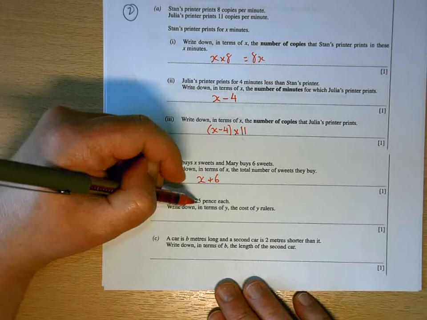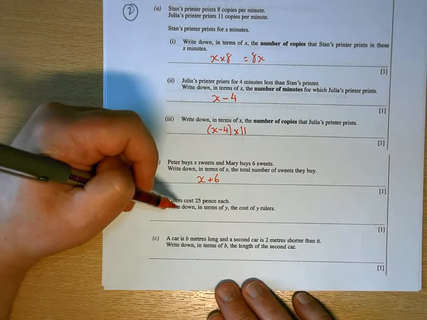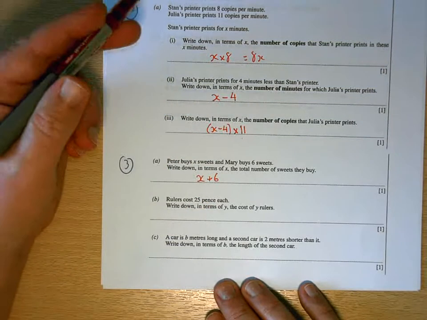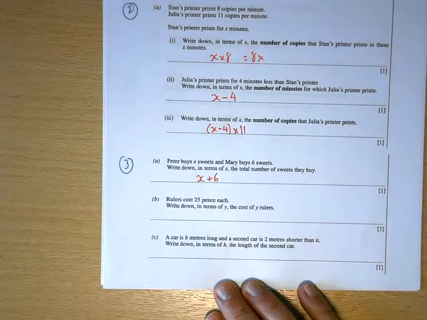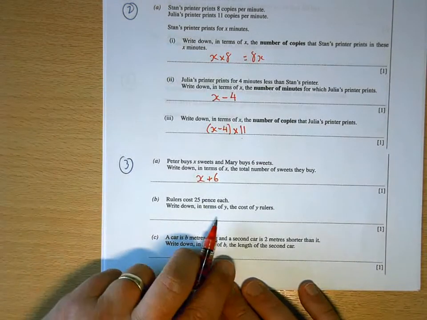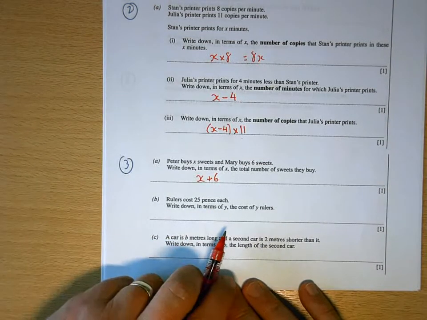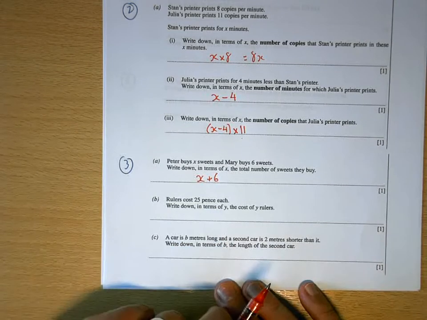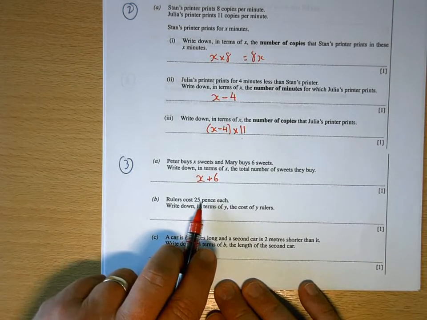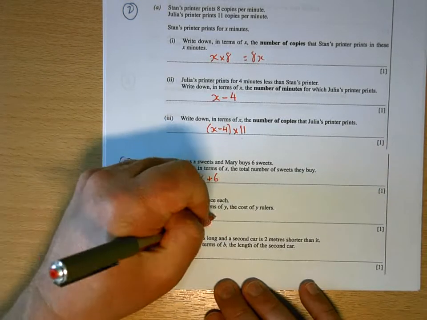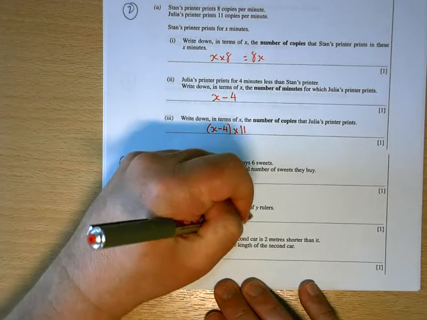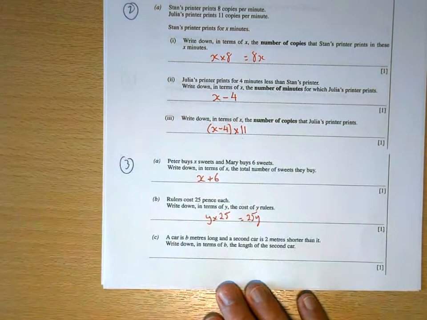Rulers cost 25 pence each. Write down in terms of Y the cost of Y rulers. This is a bit like the shirt button question in question 1. If one ruler cost 25 pence, 2 rulers would cost 2 lots of 25 pence. 3 rulers, 3 lots of 25 pence. 100 rulers, 100 lots of 25 pence. Y rulers, Y lots of 25 pence, which we'd write as 25Y.